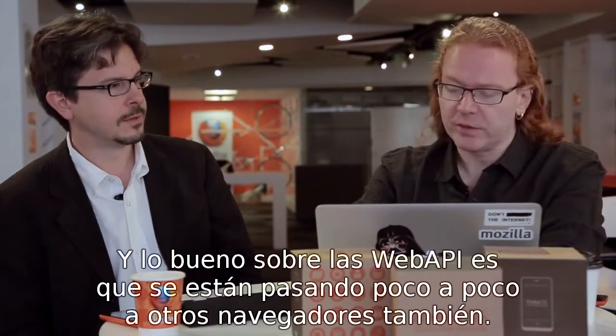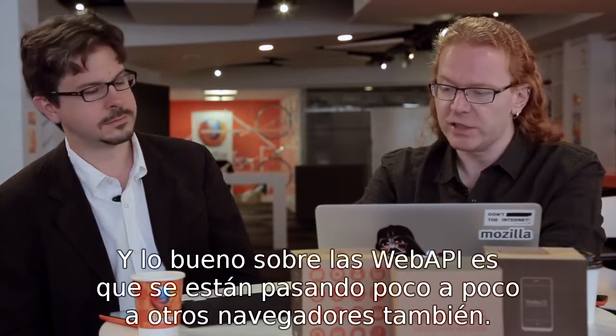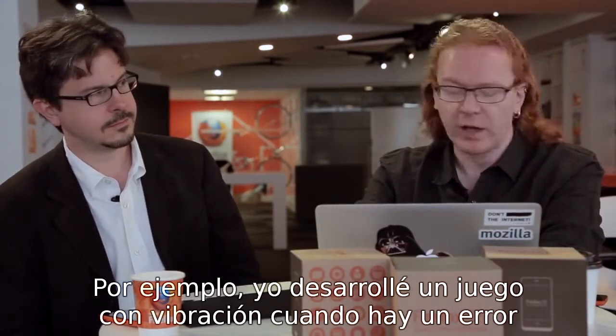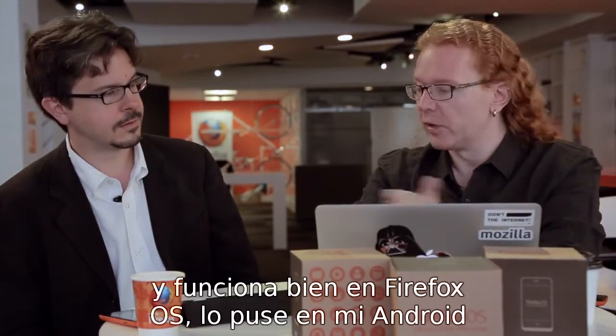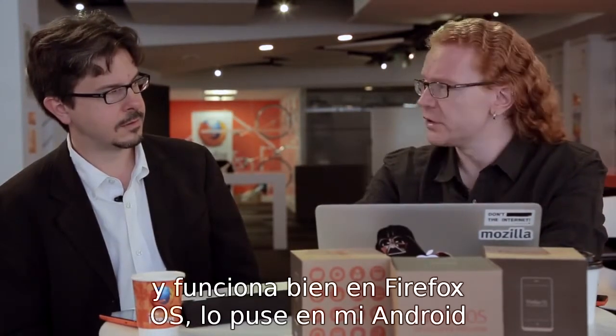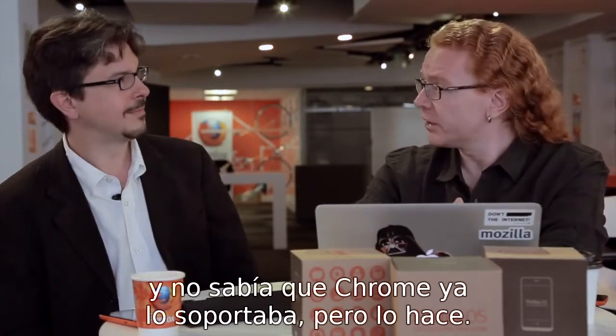And the good thing about the web APIs is as well that they're trickling into the other browsers as well. For example, I built a game with vibration when there's an error. And it worked fine on Firefox OS. I put it on my Android, and I didn't know that Chrome supports it already, but it does.